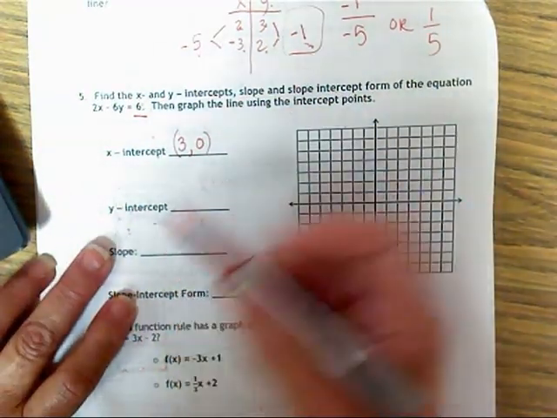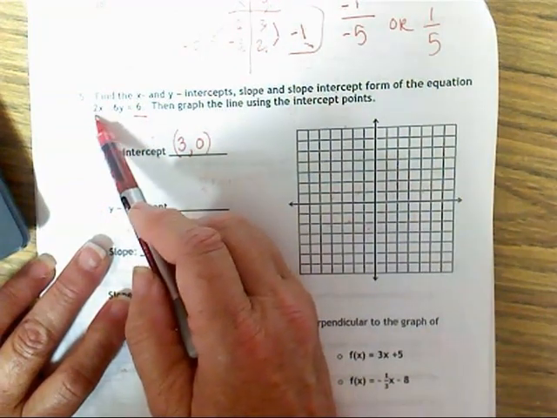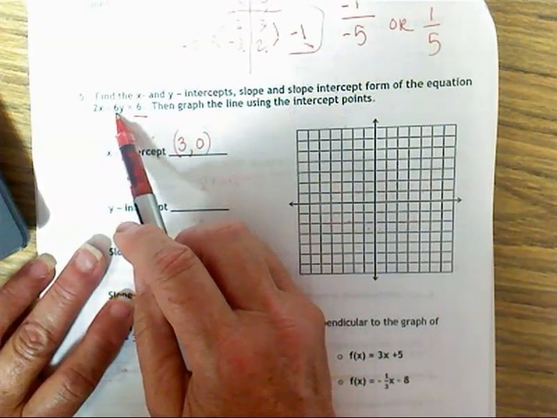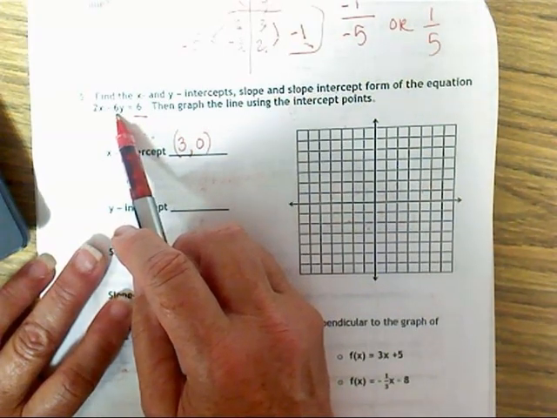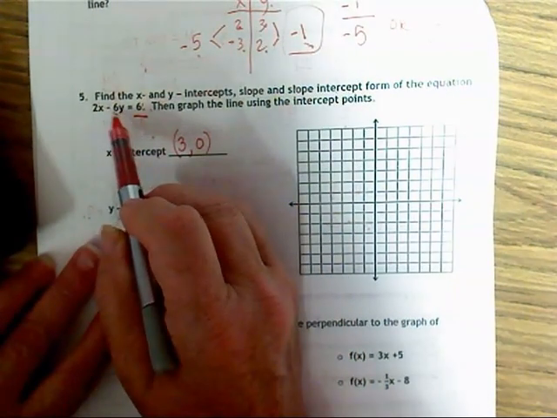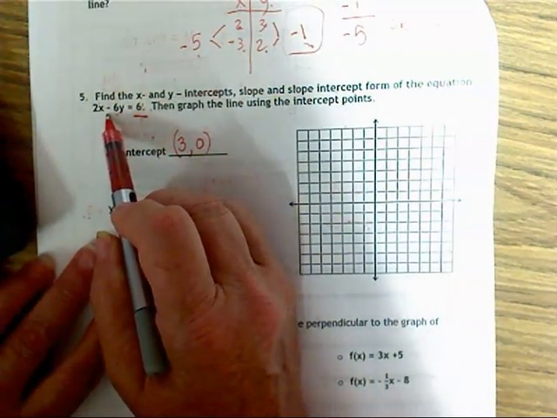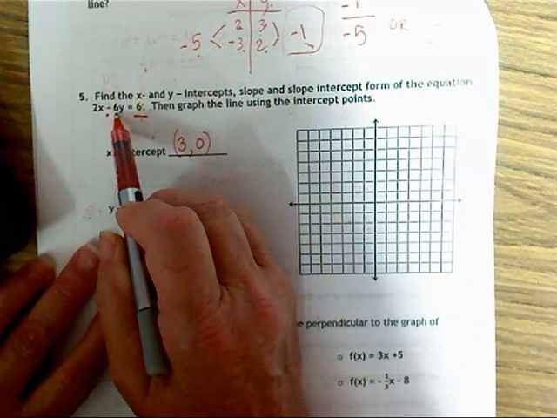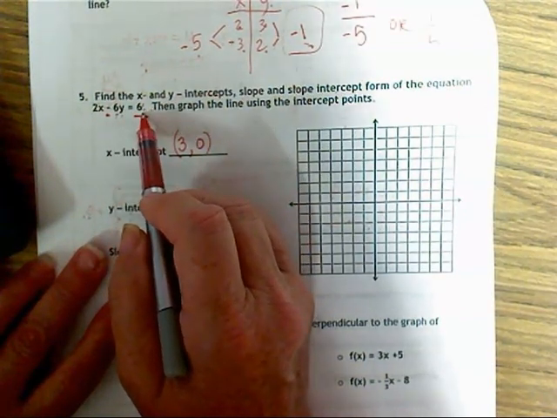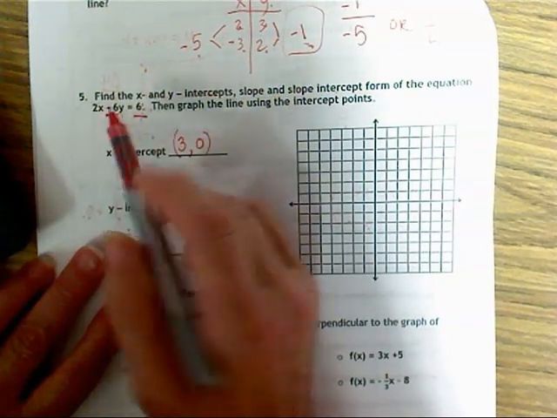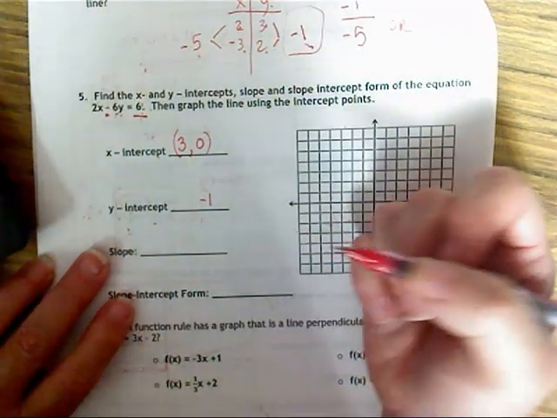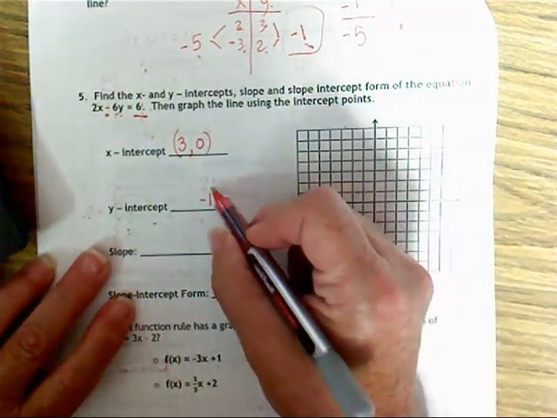The y-intercept, that happens when x is 0, which means if I take the number without a letter and divide by the number that's in front of the y, that's my y-intercept. Be careful, because this 6 that's in front of the y has this little bitty minus sign right here, which tells me that the 6 is negative. So my y-intercept is 6 divided by negative 6. And 6 divided by negative 6 is negative 1.